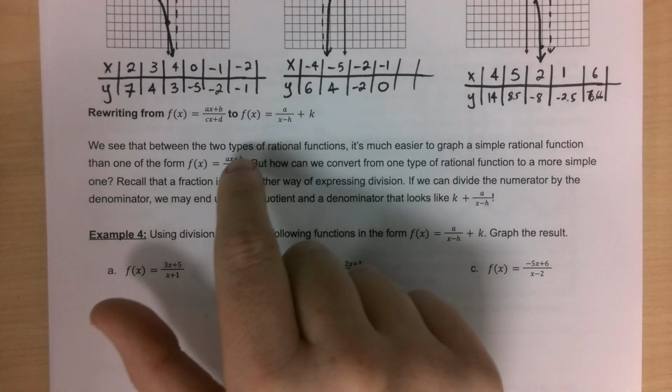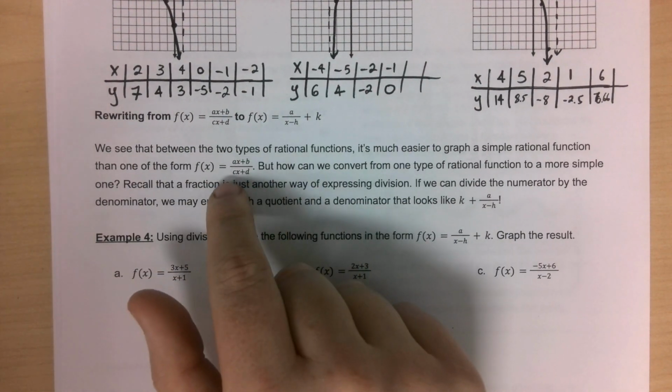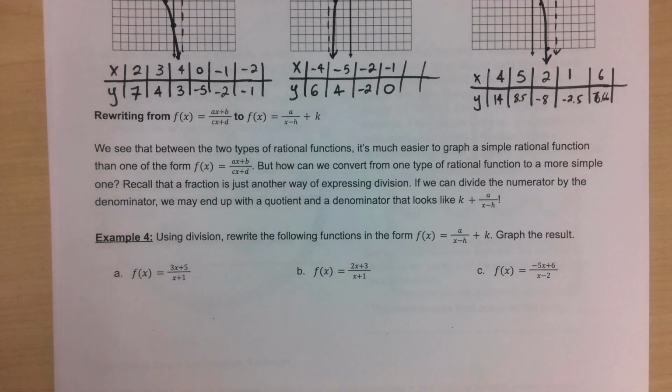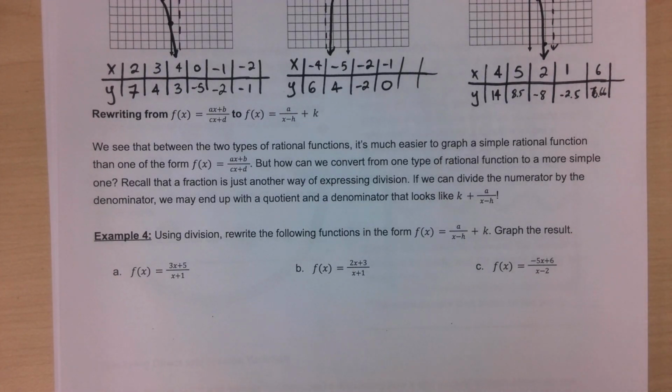Recall that a complex fraction like this is just saying the top of it divided by the bottom of it. If we can actually go through and divide our numerator by our denominator, we might end up with a quotient and a denominator that looks a little bit more like this. This is where we're going to have to use either synthetic division or long division. Yes, we are going back to that. I told you it wouldn't disappear.